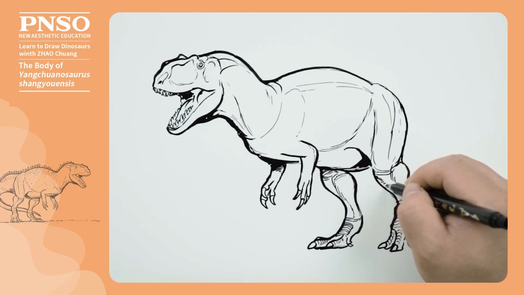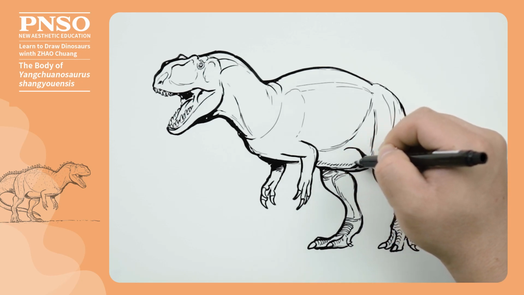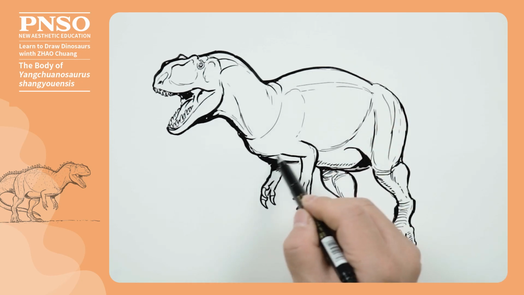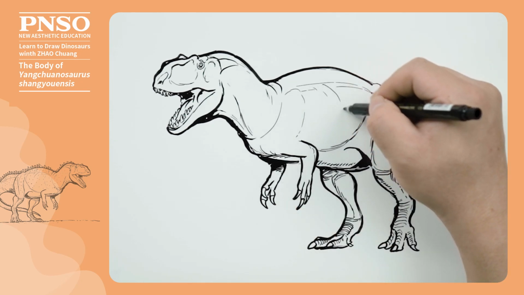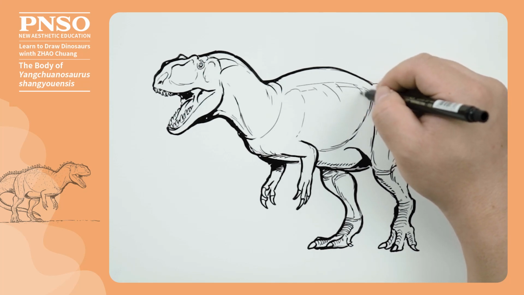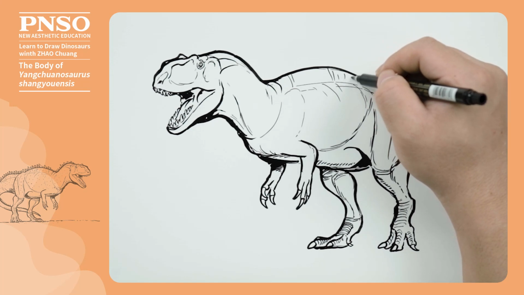We can also add a little shadow to represent the skin's texture. Also, add a little shadow to the abdomen. On the side of the body, we can draw some fine and light lines along the direction of the structure to make this dinosaur look more three-dimensional.